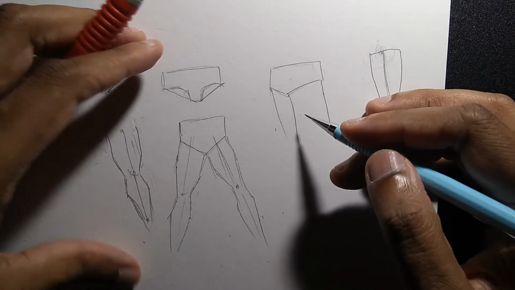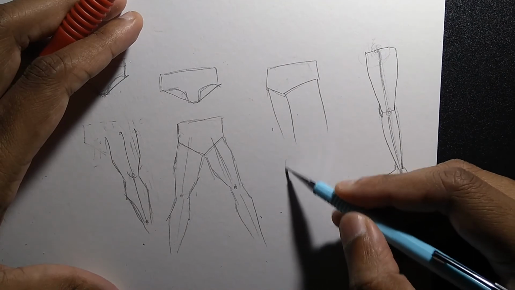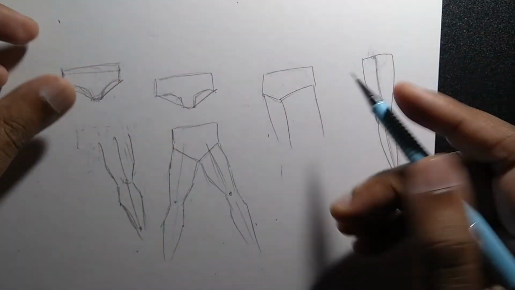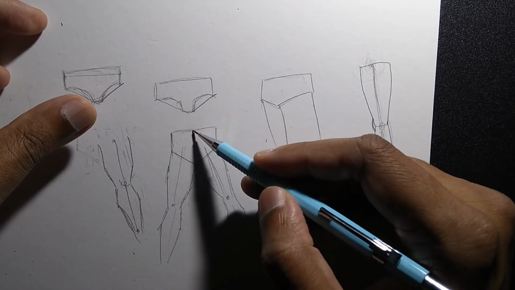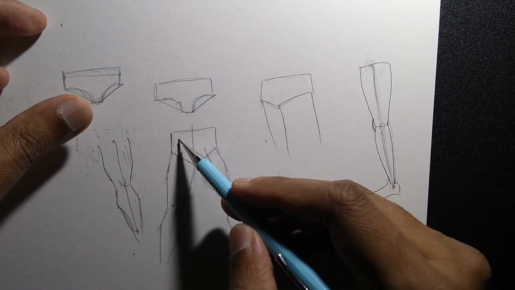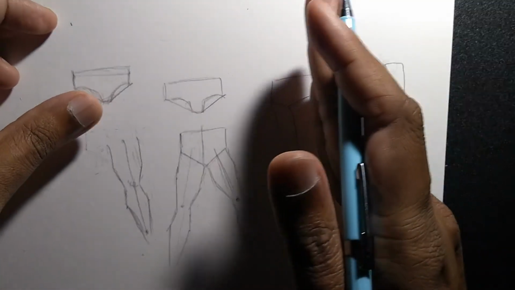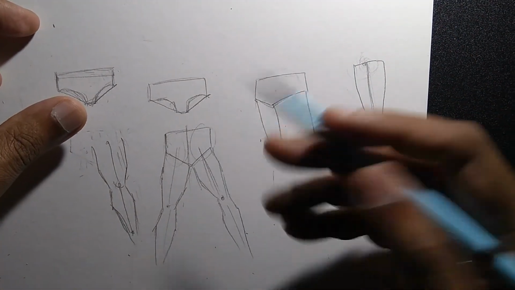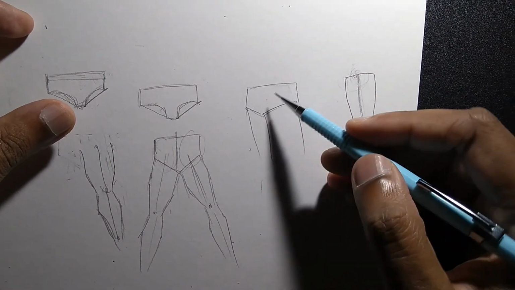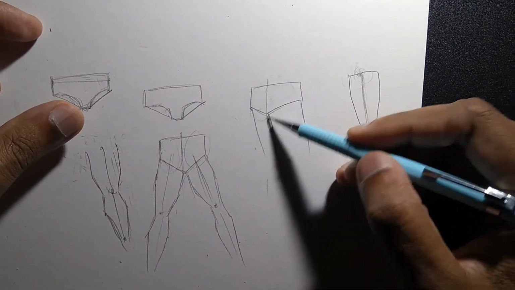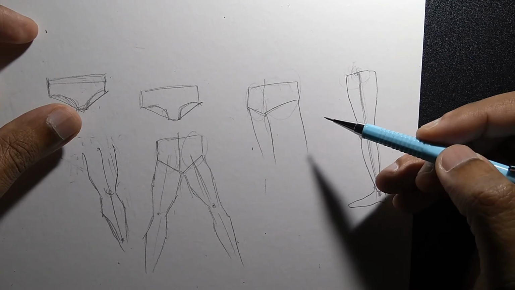Now just to come back to this one, if he's standing like this, it means that if you separate this shape into two, this area will be farther from us, right? And this area will be closer to us. So as you can see, that's why this area is smaller than this one. Okay.